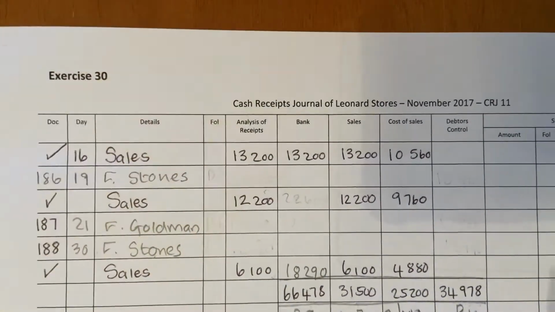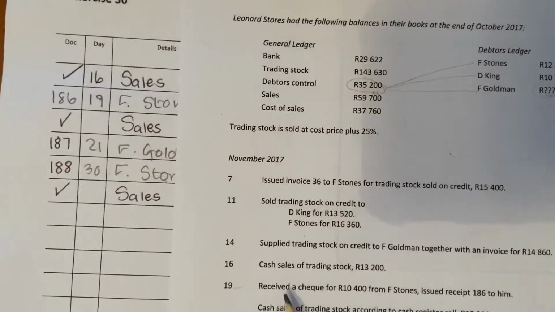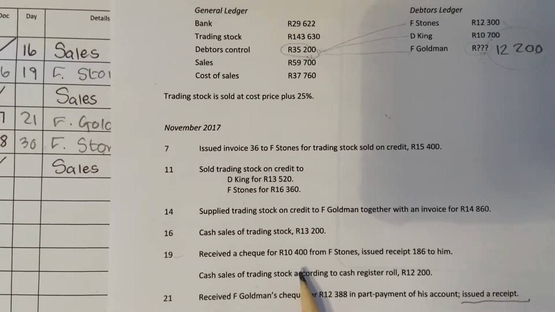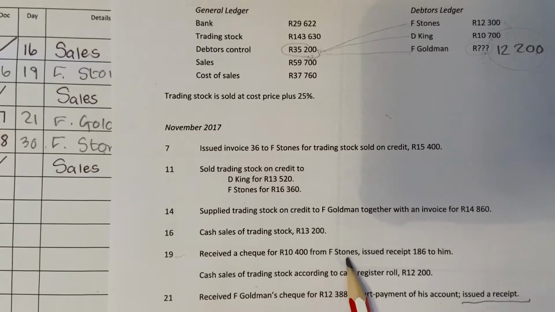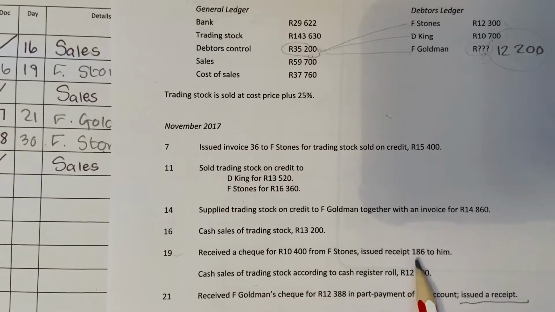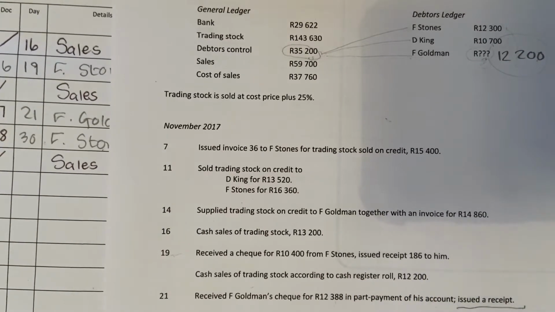Now, what we do now is on the 19th, received a cheque of 10,400 Rand from F. Stones and issued a receipt 186 to him. So we received a cheque and we received the money from Stones. Where would we enter it? We will enter it in the cash receipts journal. Right. What we issue to the debtor is a receipt. He goes away with the original receipt, and we keep the duplicate receipt. So the source document involved is a receipt.